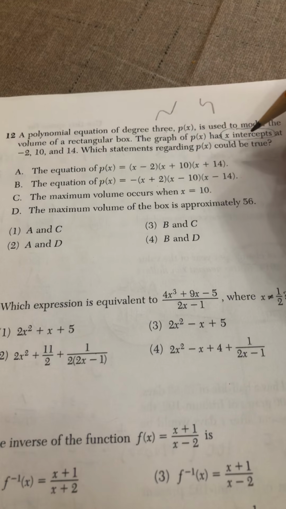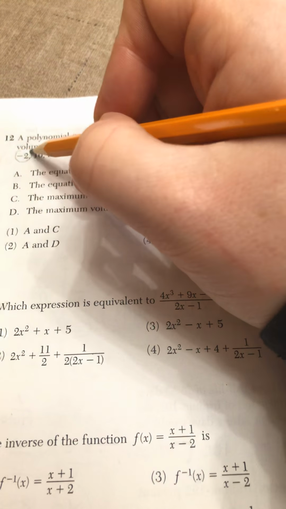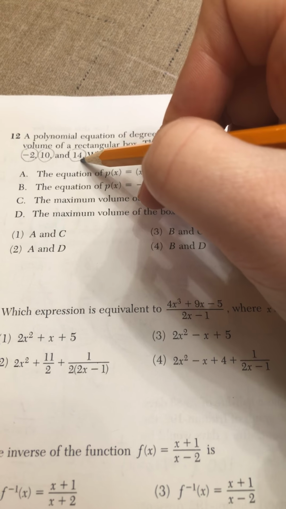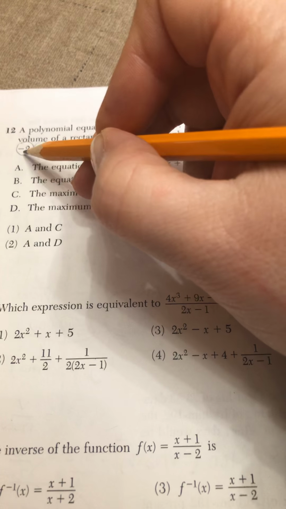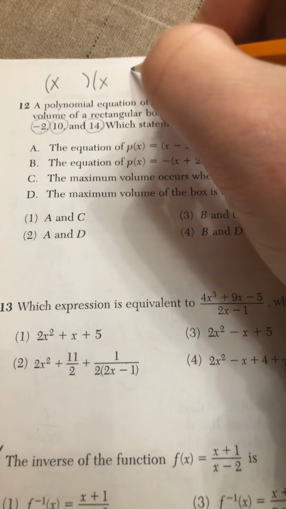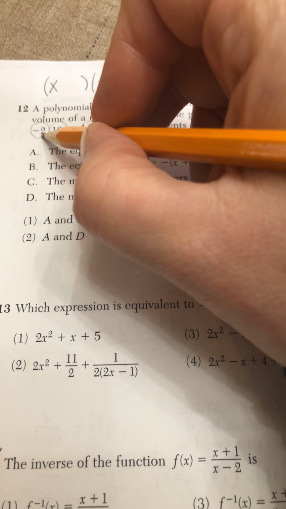So one thing I always push to you guys is you have to know how to take a zero or a root, and you have to be able to turn these into factors. Okay, so when we turn these into factors, we always start with an x, or a variable, but usually an x, and it's degree 3, and we always take that number and make it opposite.